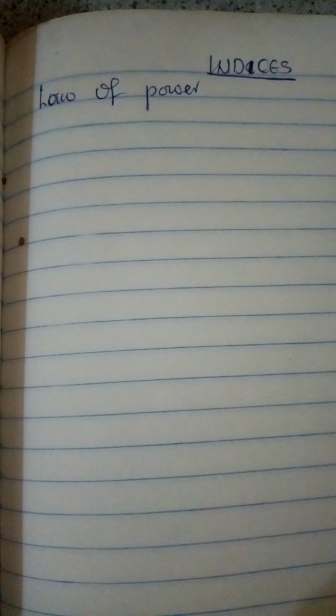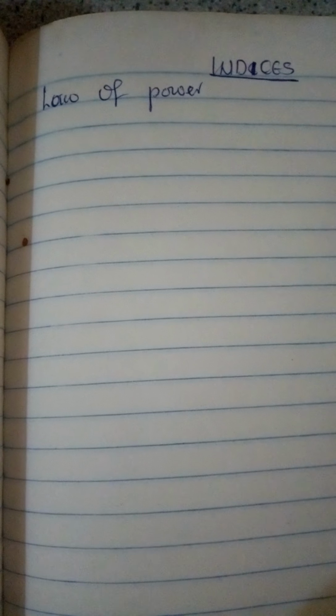You get what I just said now? The law states that when a number or variable is powered with another power, both powers will be multiplied to each other to ascertain the value of the variable. Do you get that? Let me use an example.